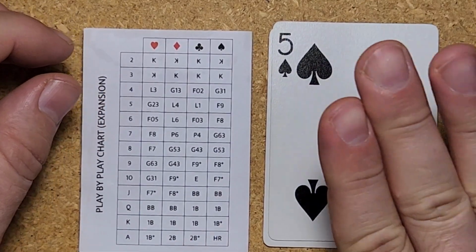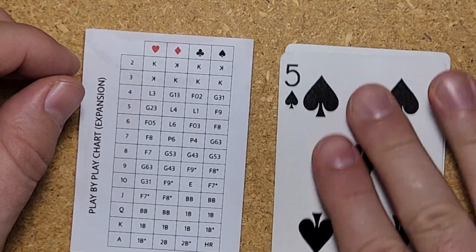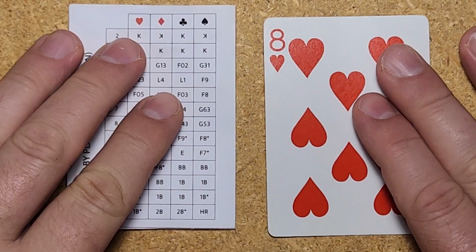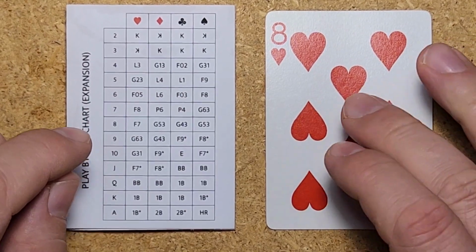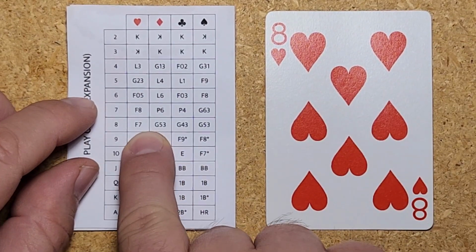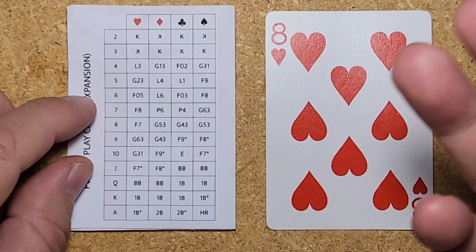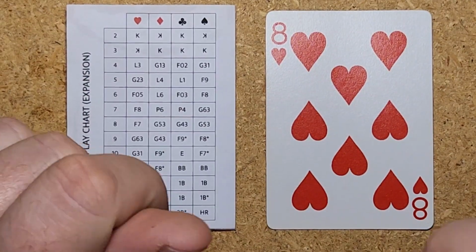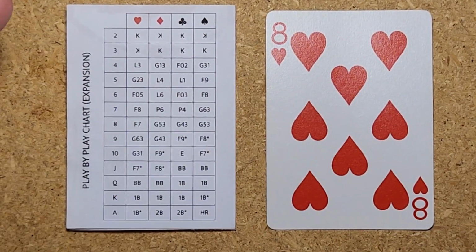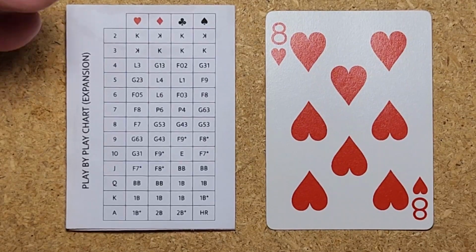So here you can make adjustments for the batters. Here you would make an adjustment for a pitcher. If it's a 0, then it simply is an 8 of hearts, and that would be your result. That's you mark down the F7. Anything that happens on the bases is sort of up to you.